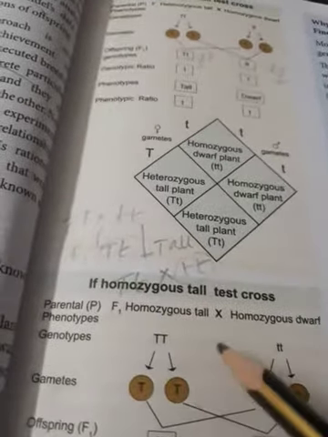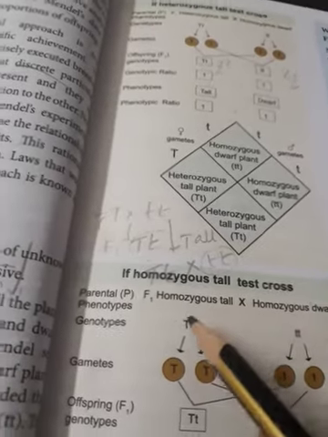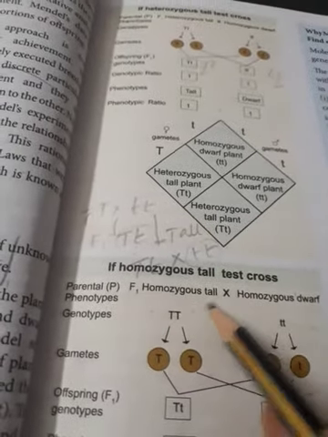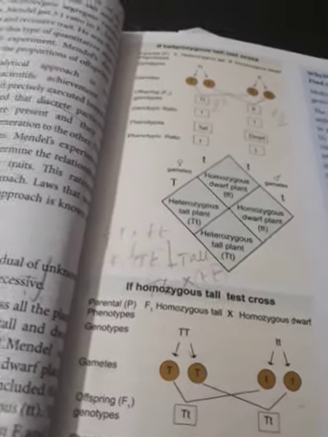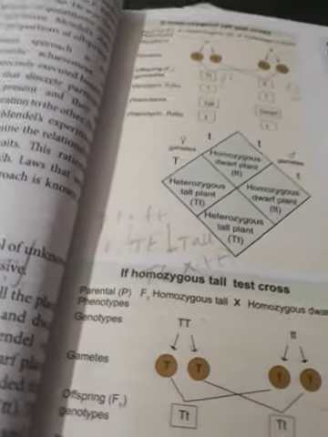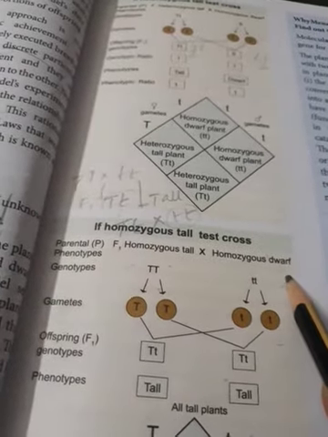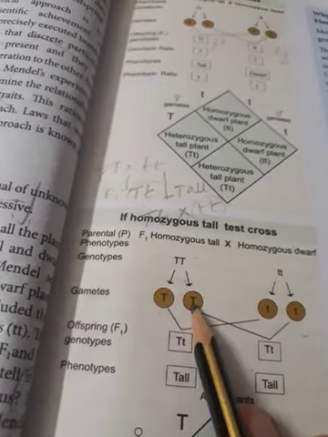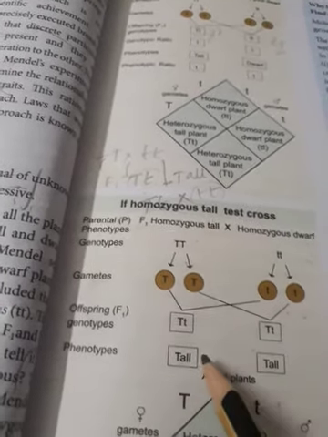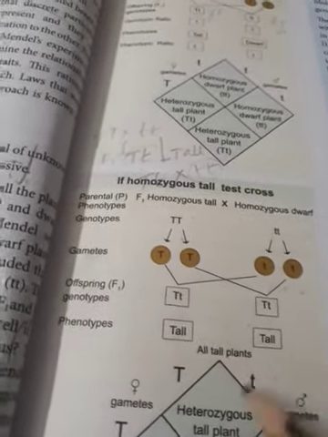Now if the F1 plant is homozygous tall, capital T capital T, the test cross is always made with the homozygous recessive. Here it is one type of plant, and one type of gamete will be produced, so all will be tall plants.